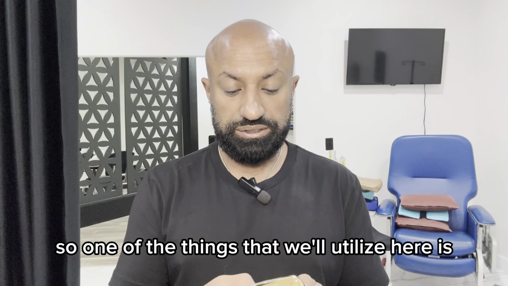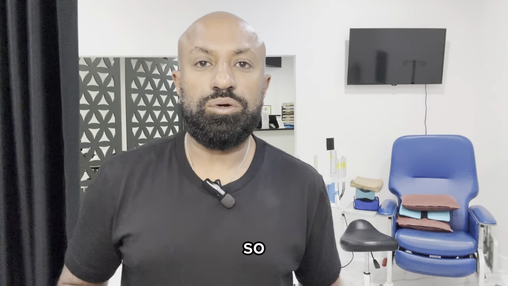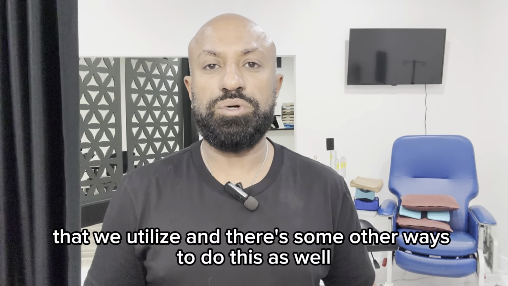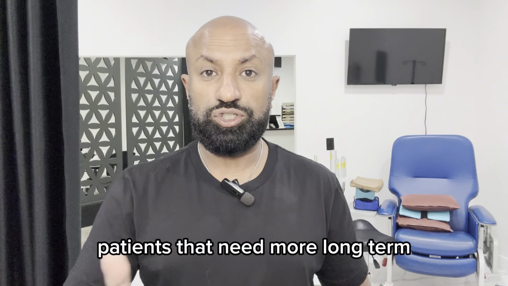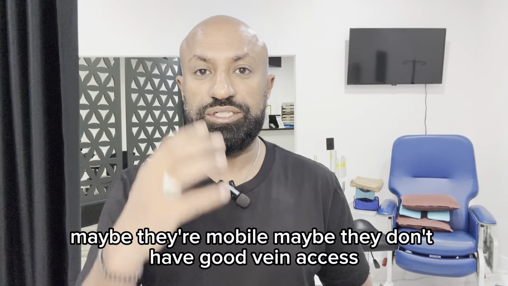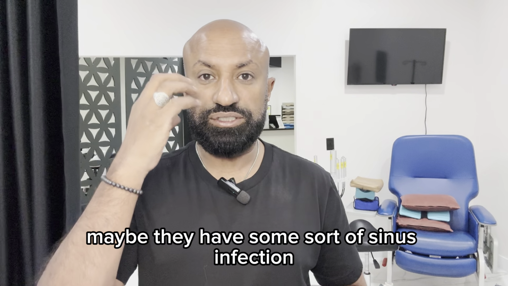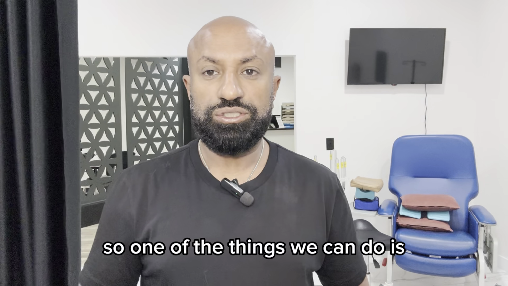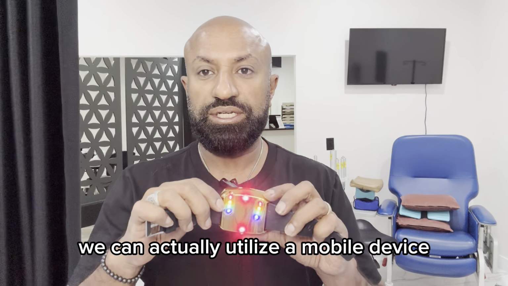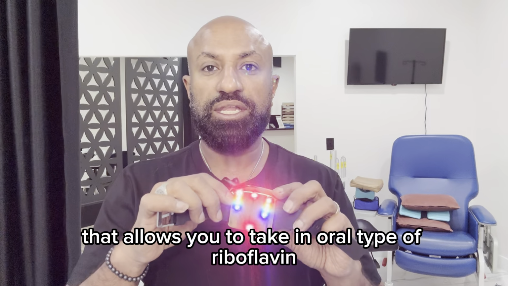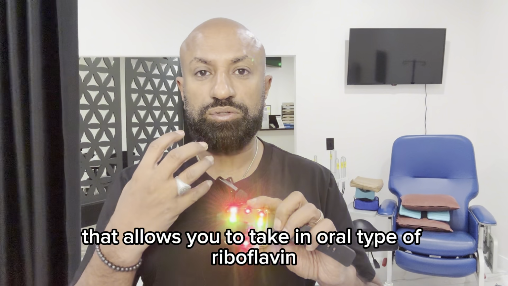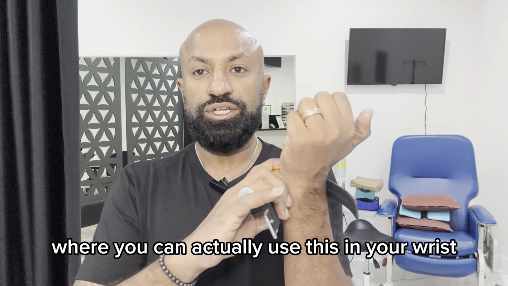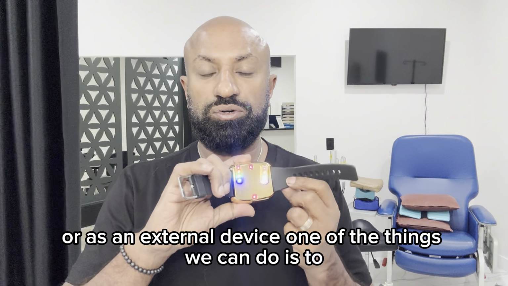So we've gone through a couple different types of photodynamic therapy that we utilize, and there are some other ways to do this as well. For example, patients that need more long term care, maybe they're mobile, maybe they don't have good vein access, maybe they have some sort of sinus infection, some sort of mold toxicity that they've accrued, or some sort of disease in the throat. One of the things we can do is utilize a mobile device that allows you to take in oral riboflavin, curcumin, or methylene blue, and then you can use this as a wrist or external device.